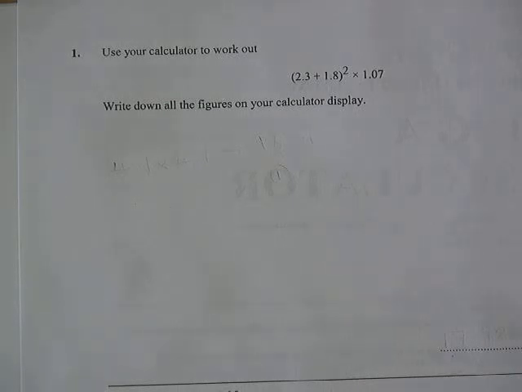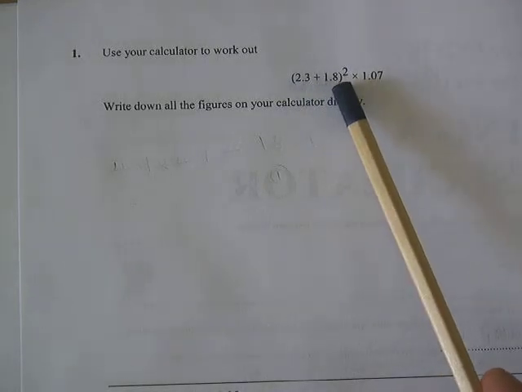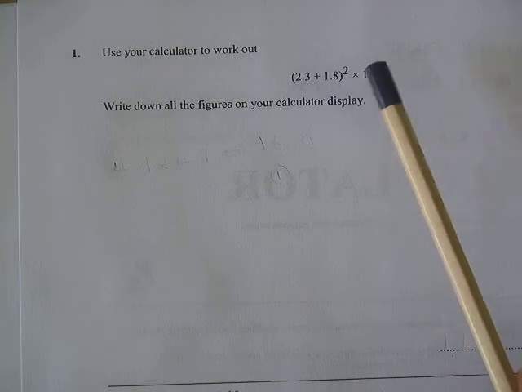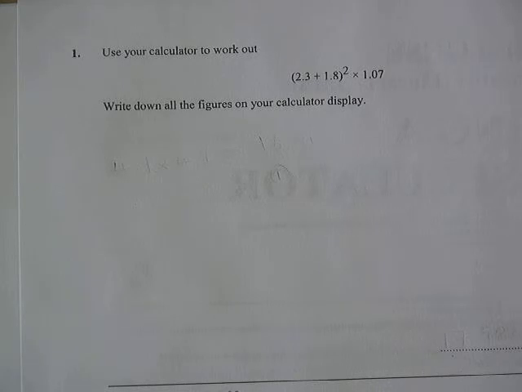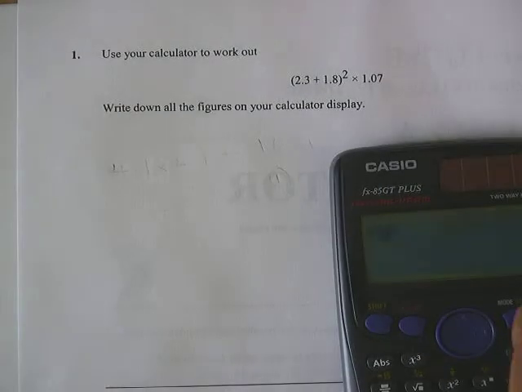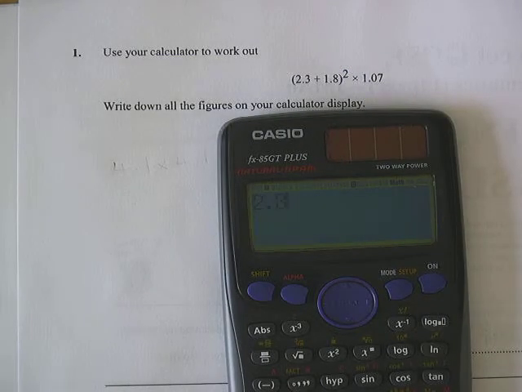Now to start off with, it says bracket 2.3 plus 1.8 close bracket squared times 1.07. Now the easiest way to tackle this problem is to actually do everything within the bracket first. So we'll start off by adding 2.3 and 1.8 and pressing the equal sign.